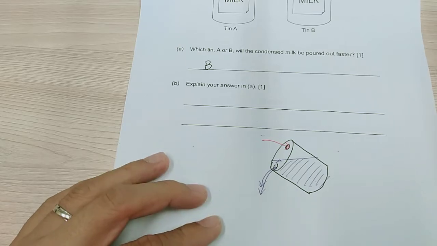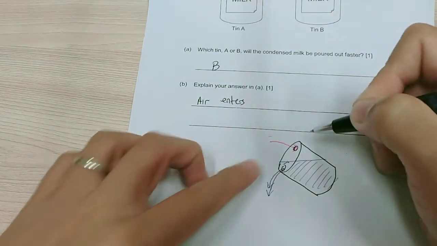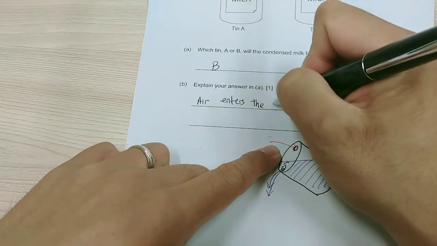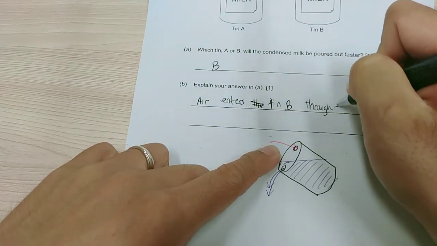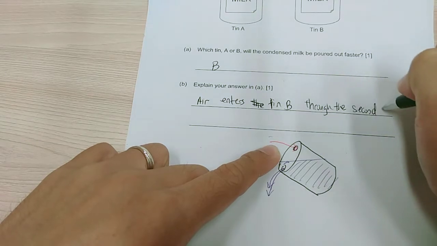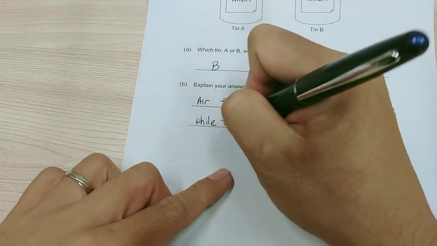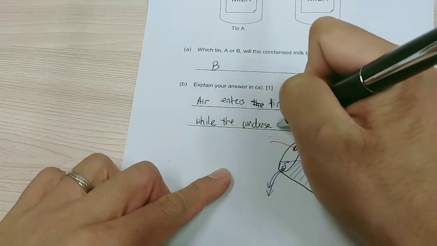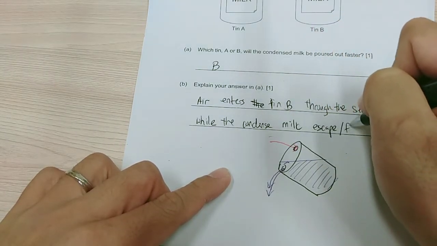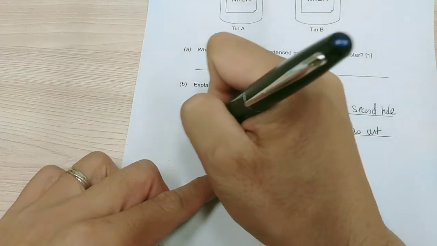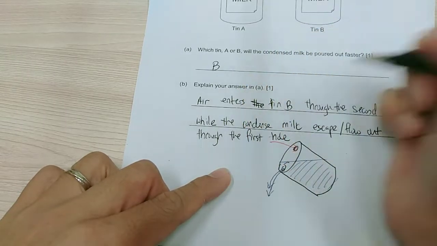So what it means here would be this. Air enters this part, tin B, through the second hole, while the condensed milk escapes or flows out through the first hole.